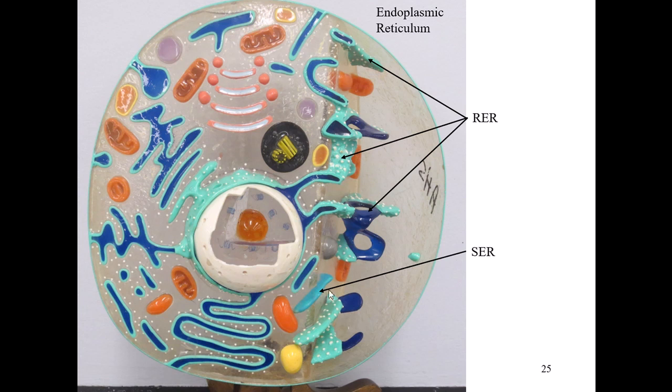The smooth ER, since it doesn't have ribosomes, as I mentioned before, will not make proteins. Instead, it's going to do things like make the components of the cell membrane. Let's just say something needs to be repaired here in the cell membrane. The smooth ER can make phospholipids, it can make cholesterol. In certain cells, such as the testes or the ovaries, it makes steroid hormones. You may have heard of testosterone or estrogen.